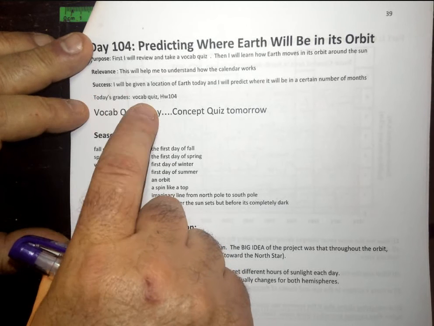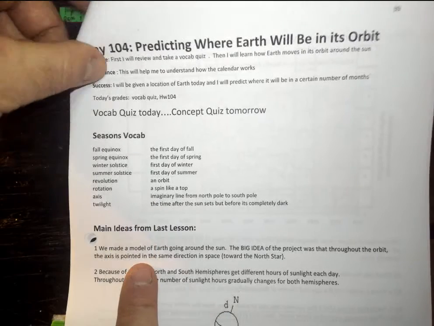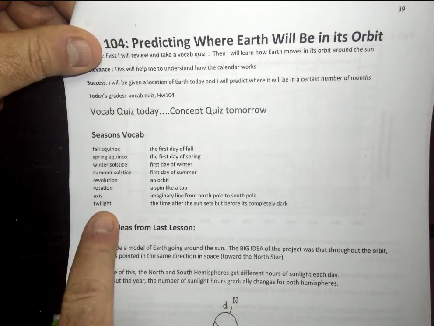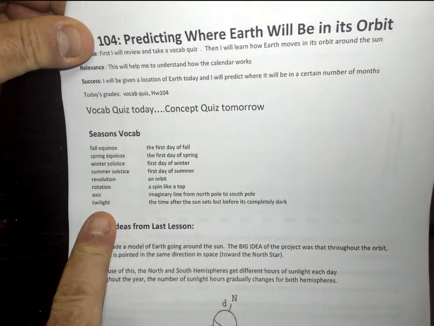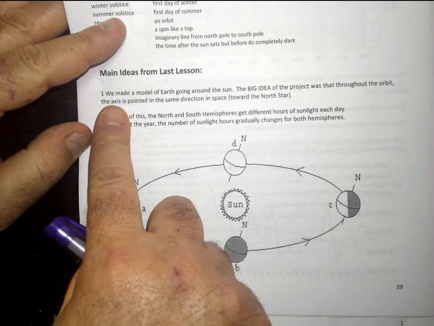Okay, so we have our quiz today and we have a homework assignment. Vocab quiz. Concept quiz tomorrow. Here are the words we're going to be using. We have used all of them so far. Main ideas. Let's see here.